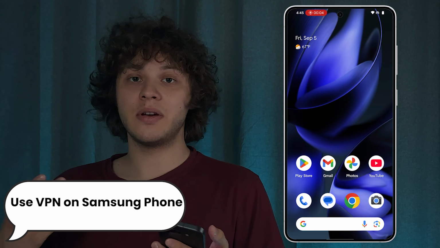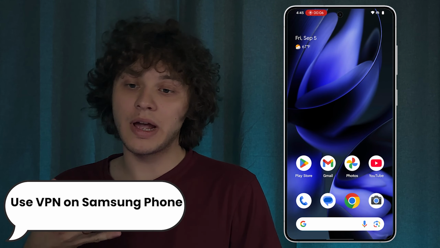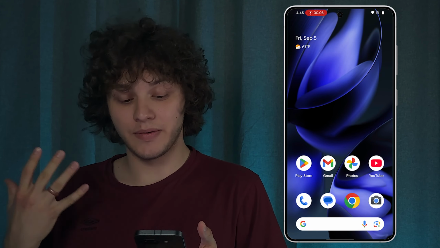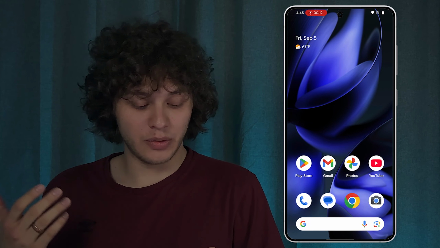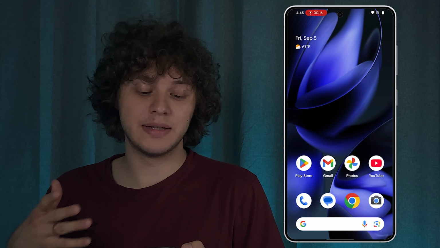Hello everyone. So if you want to use a VPN on your Android phone, here's how to do that. I'll show you two methods for today. The first one, and let's start with, is generally a broad one, is simply to download any VPN application.